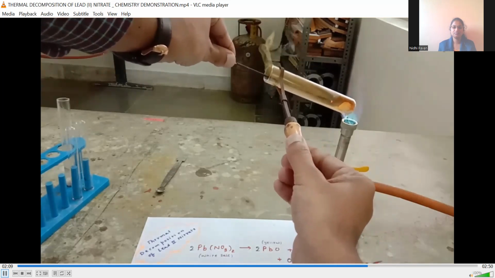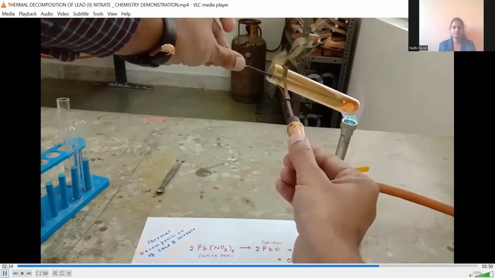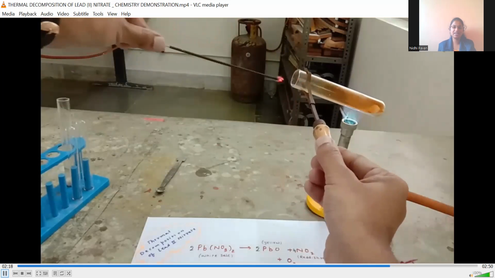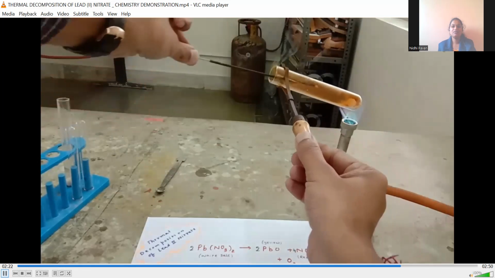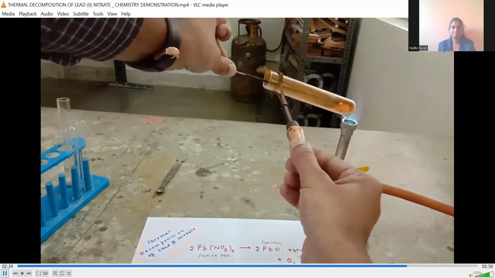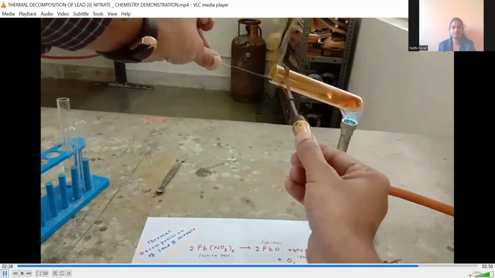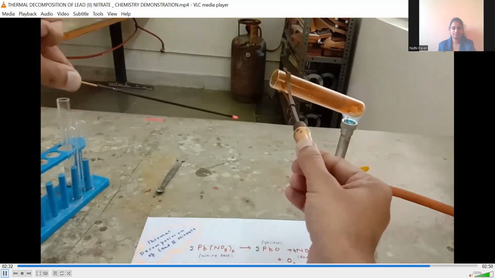As you can see, the oxygen gas is making the flame brighter. See the flame? So as you can check the presence of oxygen gas with the help of a glowing splinter, it is burning due to the oxygen gas. The oxygen gas burns the splinter, and here we have the NO2 gas as well.